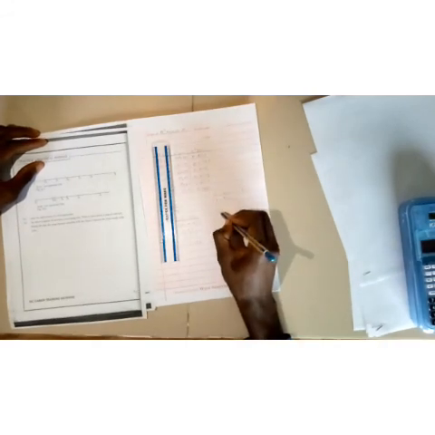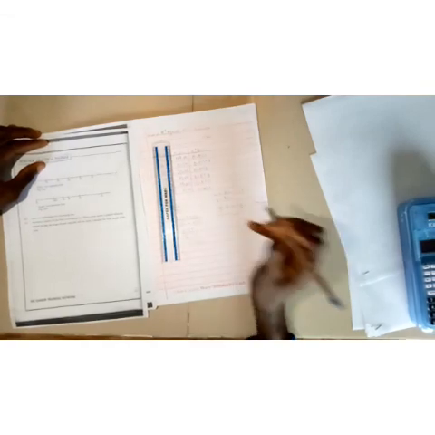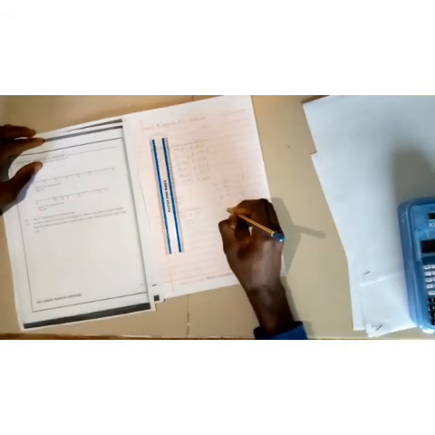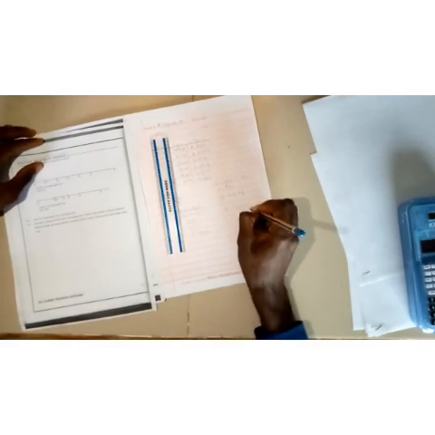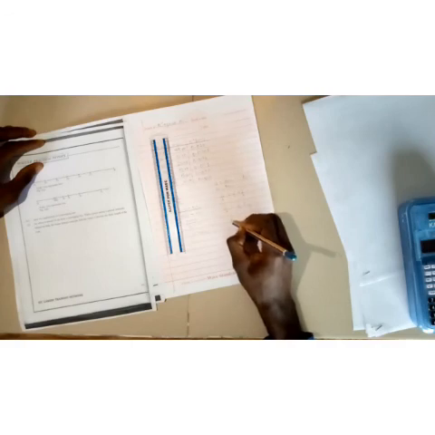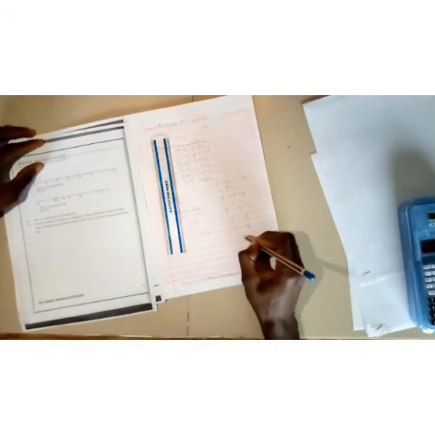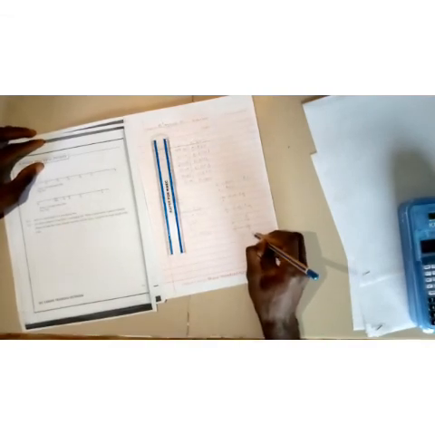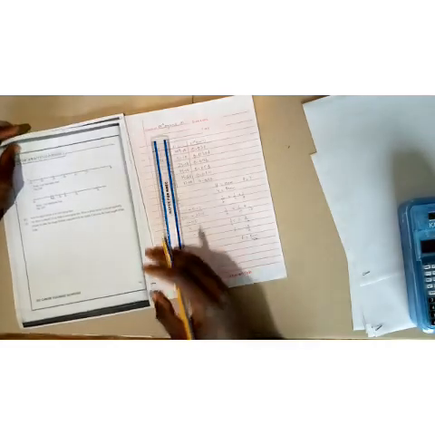So using the formula 1 over F equals 1 over V plus 1 over U, we could achieve this. So that would be 1 over F equals 1 over 10 plus 1 over 10. So I would have 1 over F equals 2 over 10. So meaning F is equal to 10 over 2. F will be equal to 5 centimeters. So this marks the end of this particular experiment.